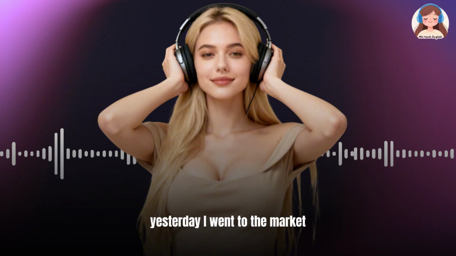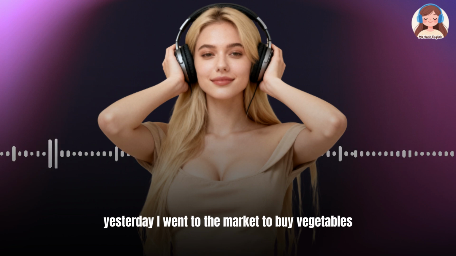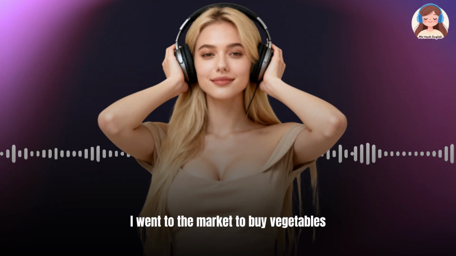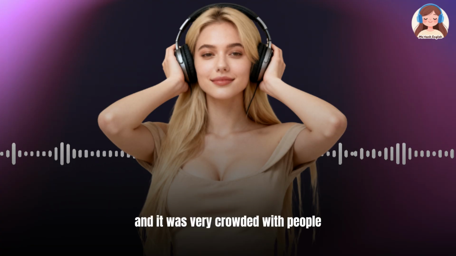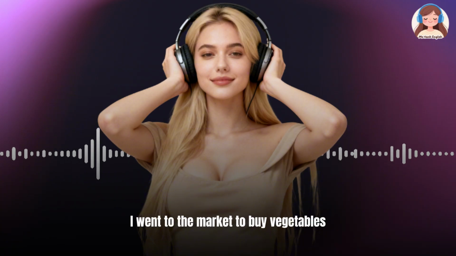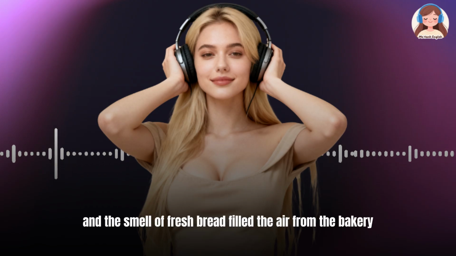Yesterday, I went to the market. That is the beginning. Now let's add more details step by step. Yesterday, I went to the market to buy vegetables. Add again. Yesterday, I went to the market to buy vegetables, and it was very crowded with people. Add again. Yesterday, I went to the market to buy vegetables. It was very crowded with people, and the smell of fresh bread filled the air from the bakery.